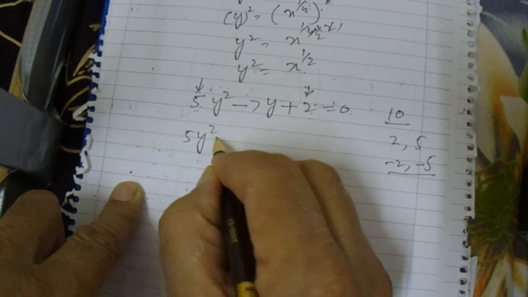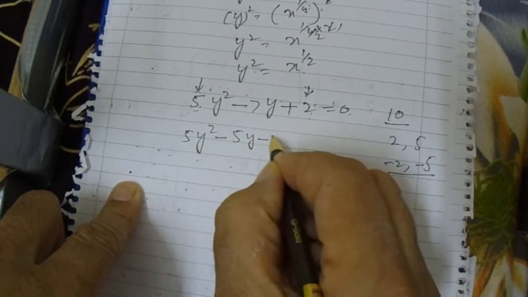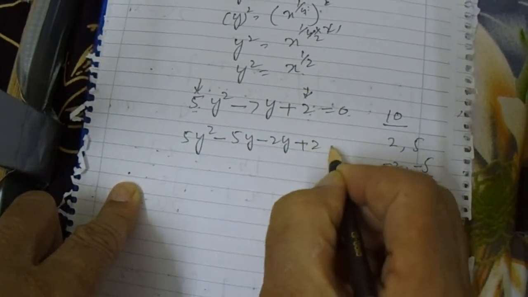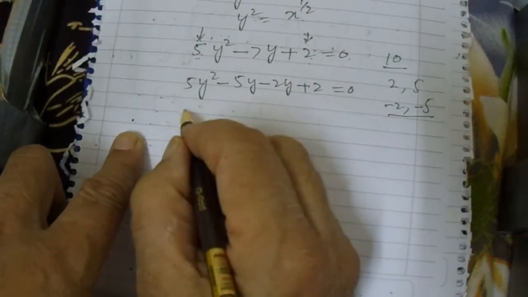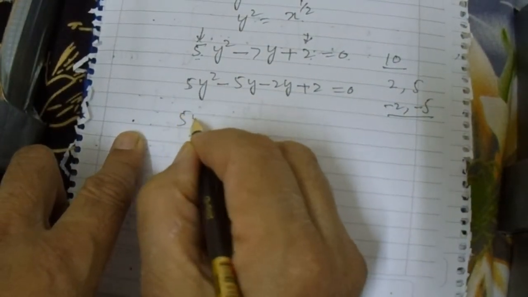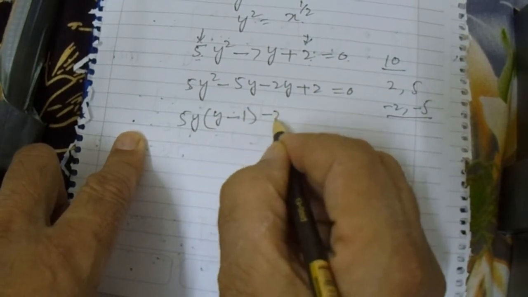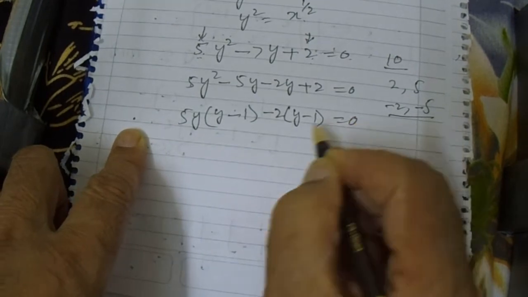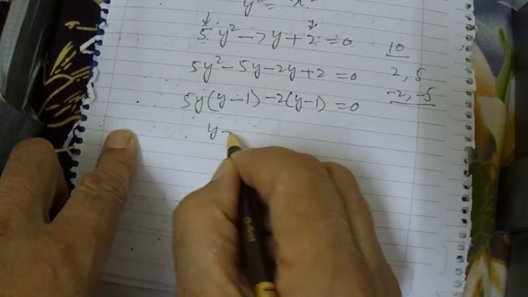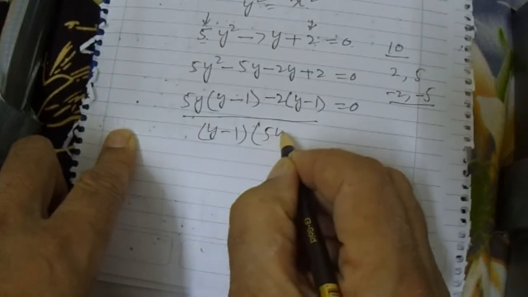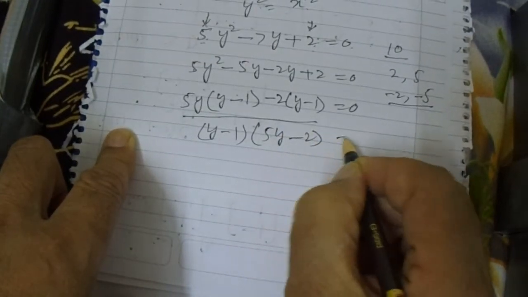5y² - 5y - 2y + 2 = 0. Again we take 5y common from this, (y - 1), and minus 2 common from this, (y - 1) = 0. Now again (y - 1) is common as a whole, and the remaining will be (5y - 2) = 0.